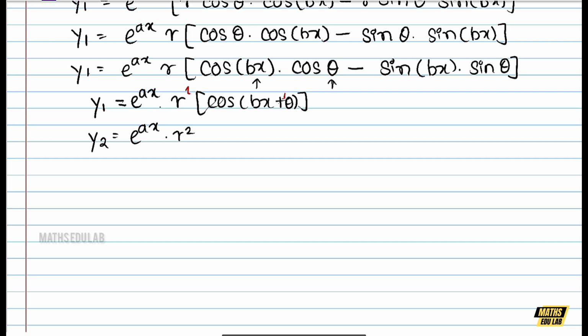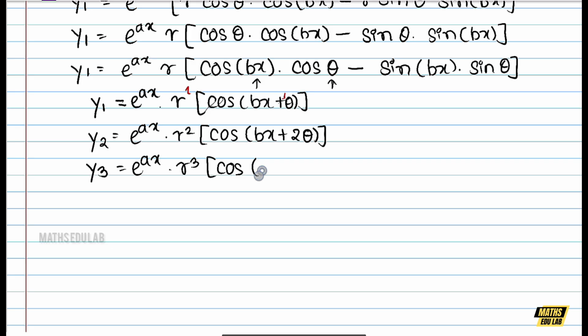When we write this for the second derivative, it changes to bx plus 2 theta. Similarly, for the third derivative, e to the power of ax into r cube into cos bx plus 3 theta, and so on.